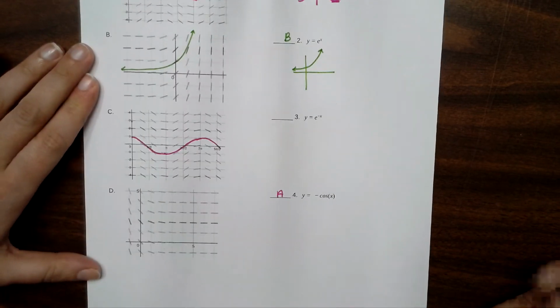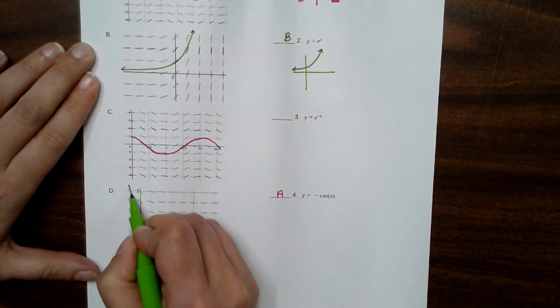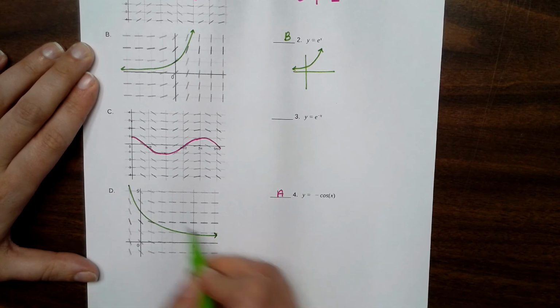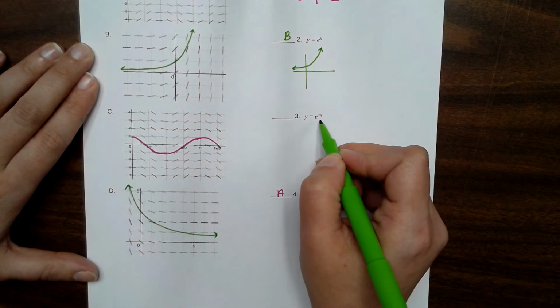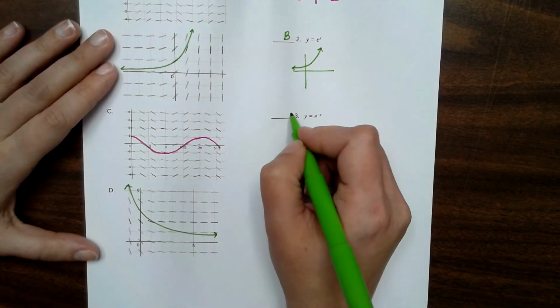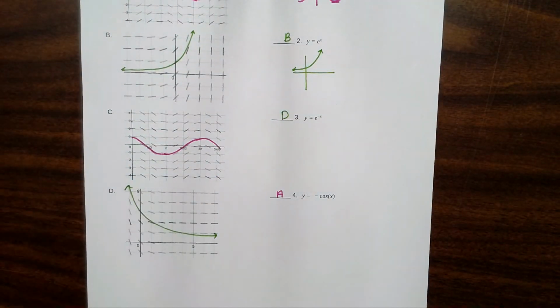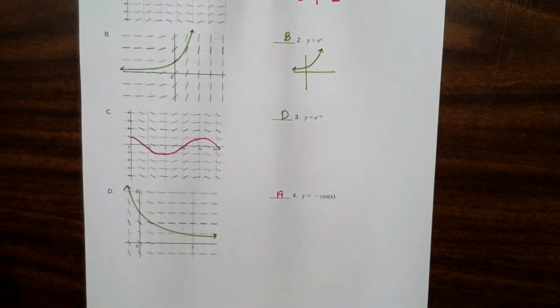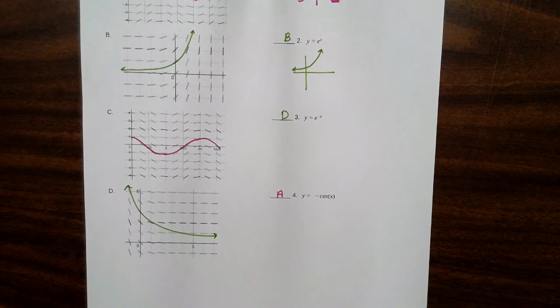The difference being that the other one, where it starts high and goes down low, would be more like an e to the negative x, so flip it over, which would be option D. Now that tells me that if I was to solve the differential equation, I should expect to get an equation that has cosine in it, or e to the x in it, based on the shape of this graph.